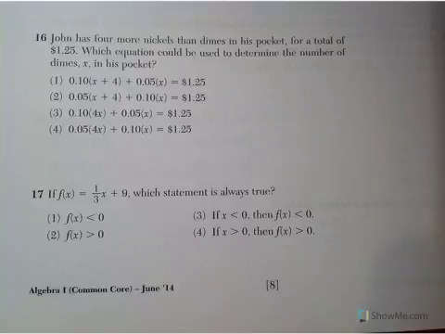So number 16 says that John has 4 more nickels than dimes in his pocket for a total of 125. Okay, so that's important. The total is 125. Let's see if I can underline that. Which equation could be used to determine the number of dimes x in his pocket? So from his last statement it says x equals the number of dimes. So we don't even need to come up with a let statement. They told us what x equals.